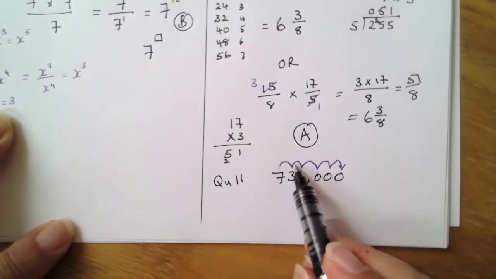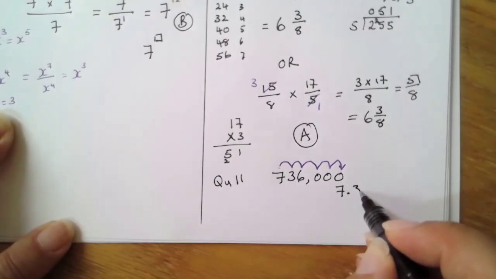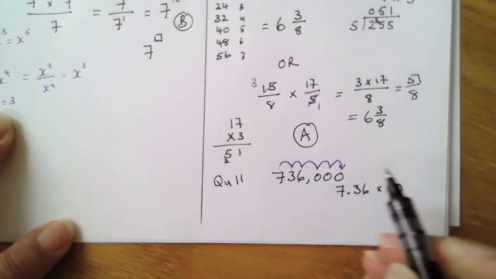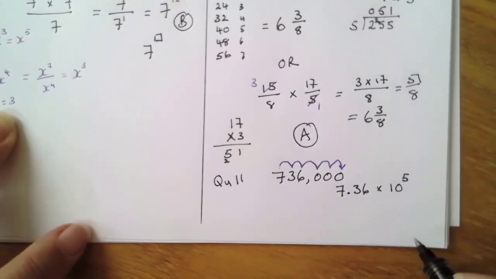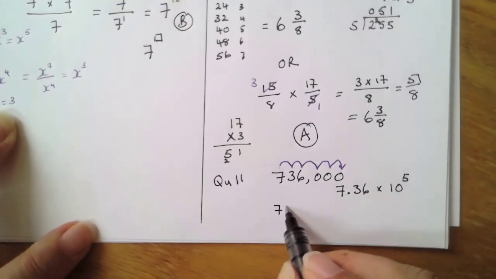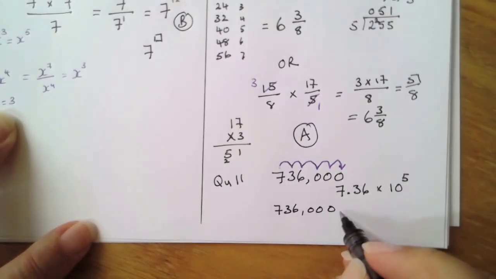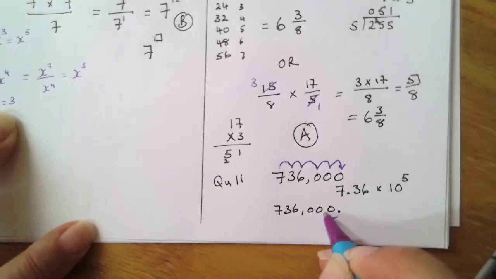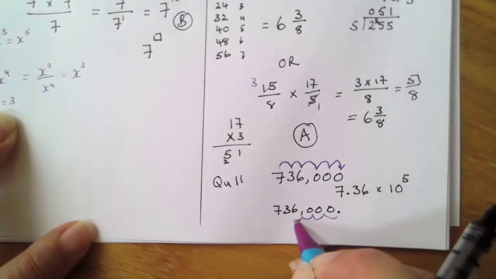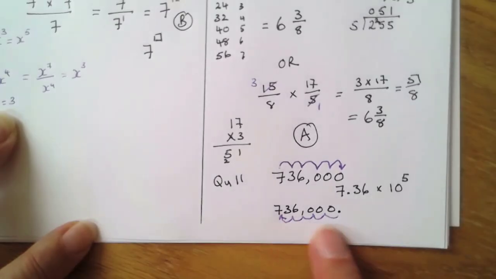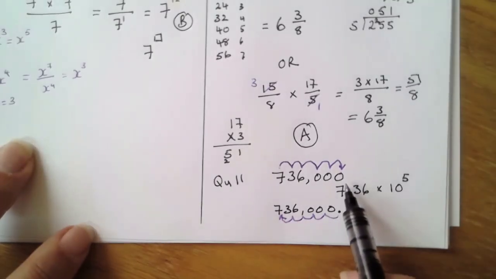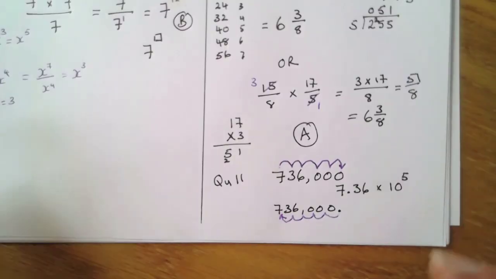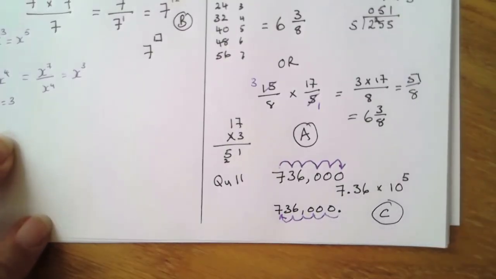This is 7. It jumps what? Well, I'm going to start by doing 7.36 multiplied by 10 to the something. 1, 2, 3, 4, 5. It moves 5 spaces. If you're moving the decimal point in 736,000, you're moving it to get to here. So again, you're moving it the other way, but you're moving it 1, 2, 3, 4, 5 steps. So same steps, but the decimal point technically never moves, but teachers teach it in 2 different ways. This is the same answer regardless, and this is answer C.